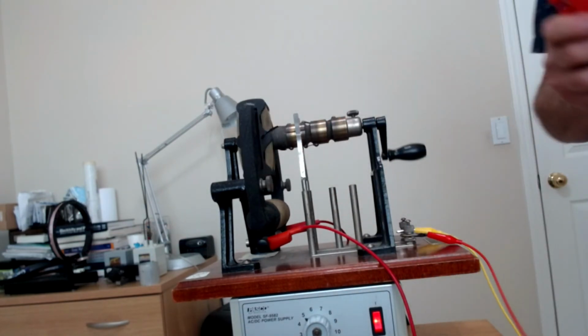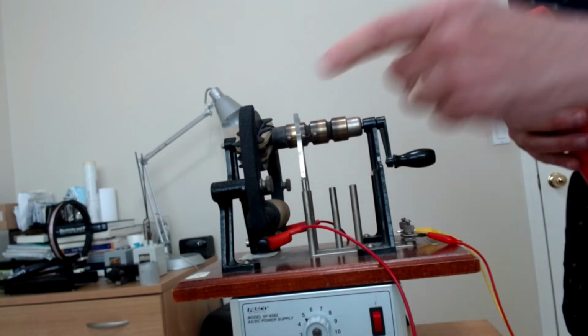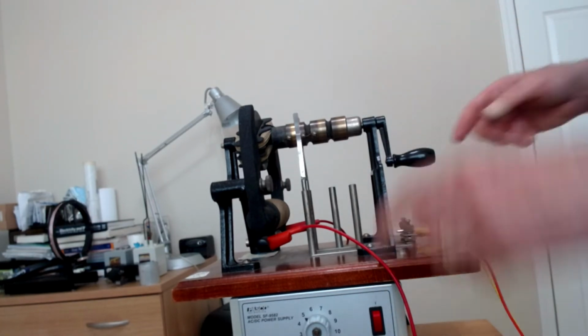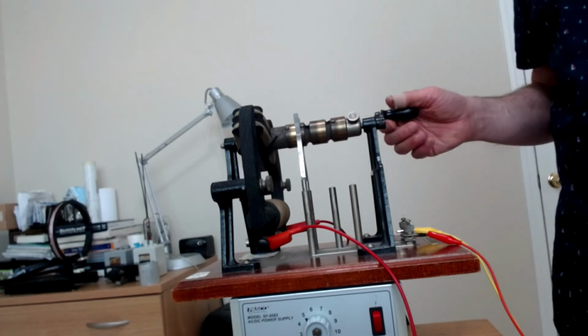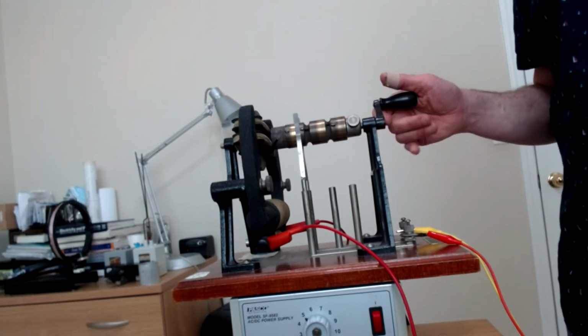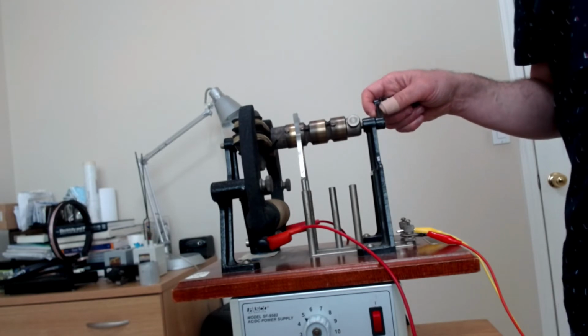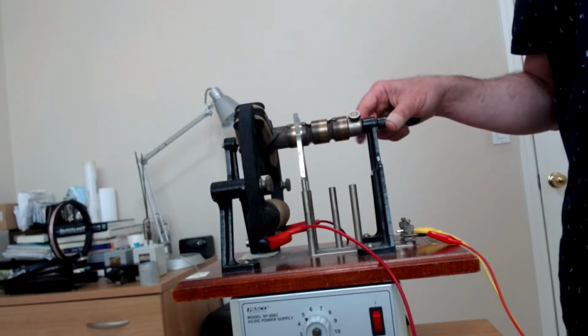In fact, this is actually generating DC current instead of AC current. Why is that? This is not generating AC current. This is generating DC current. Why am I saying that? That's not an easy question. It's a subtle thing.